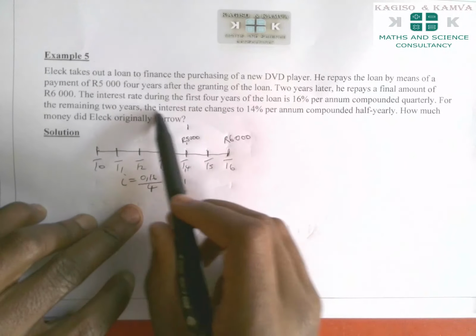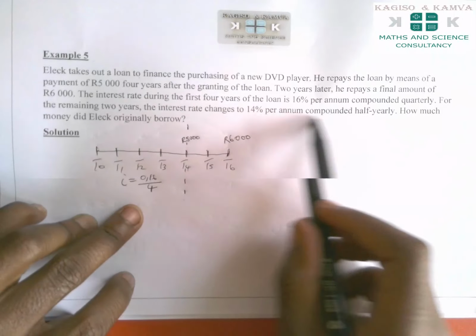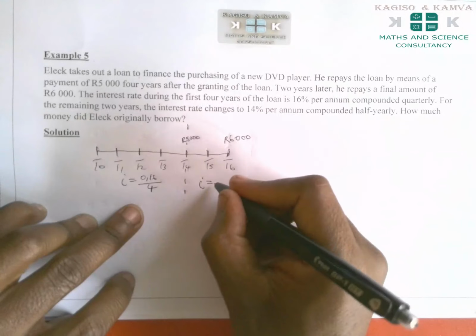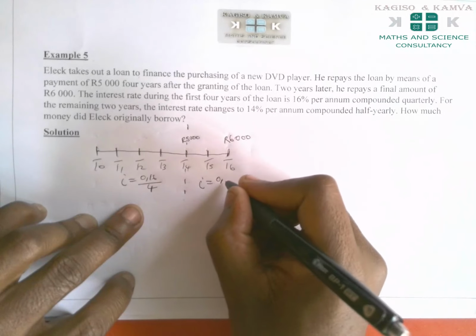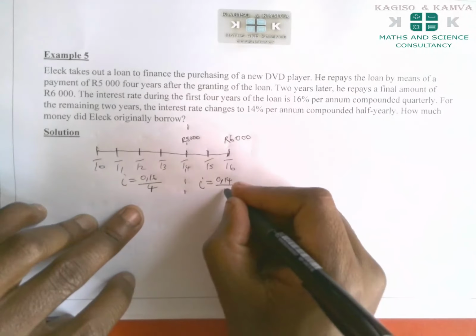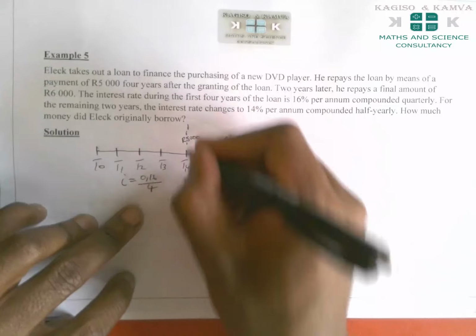For the remaining period, the interest rate is 14% per annum, compounded half yearly, so this is going to be 0.14 divided by 2.